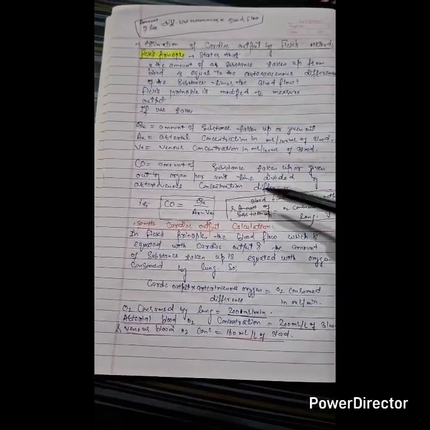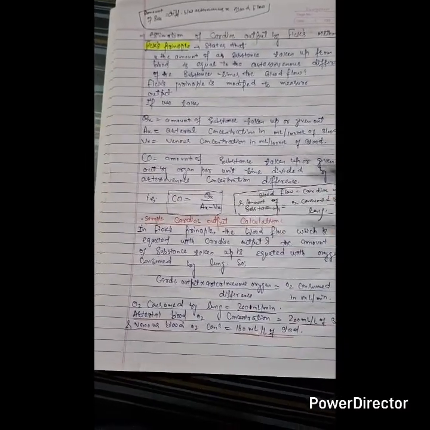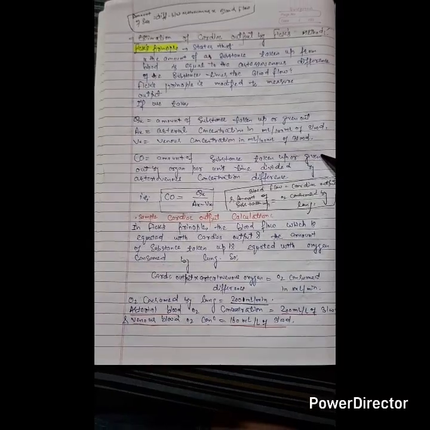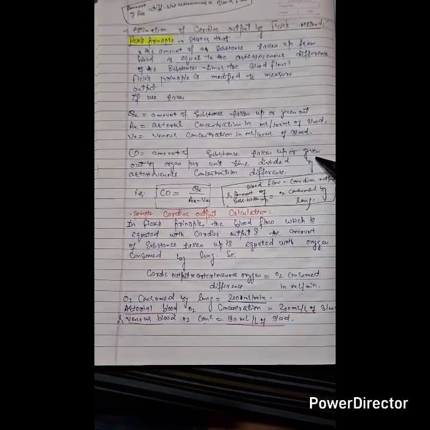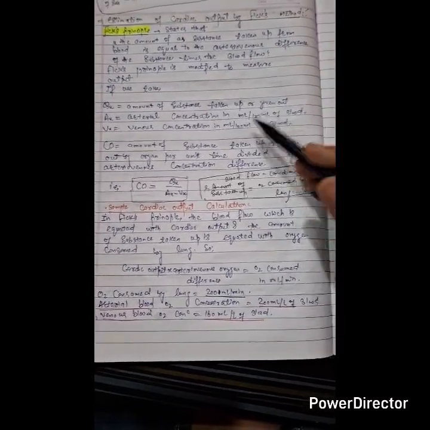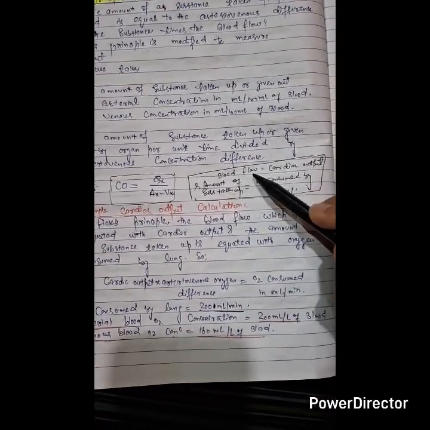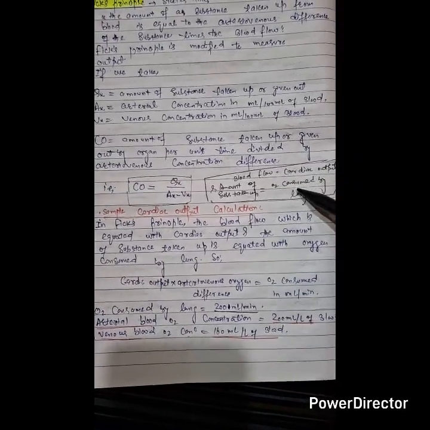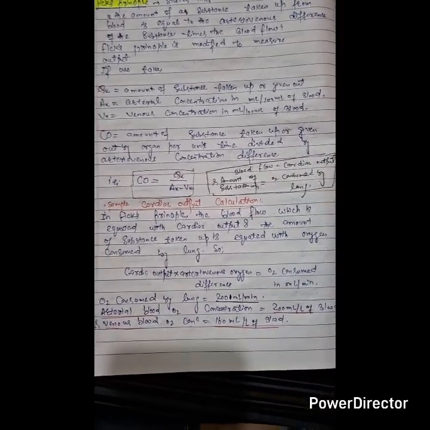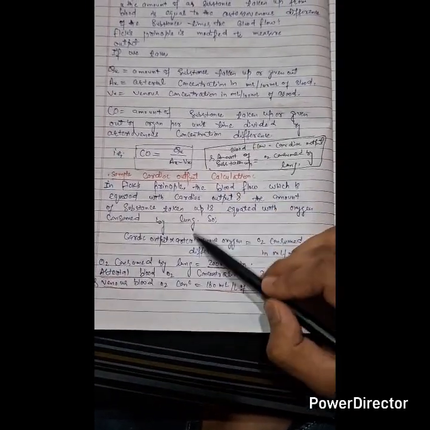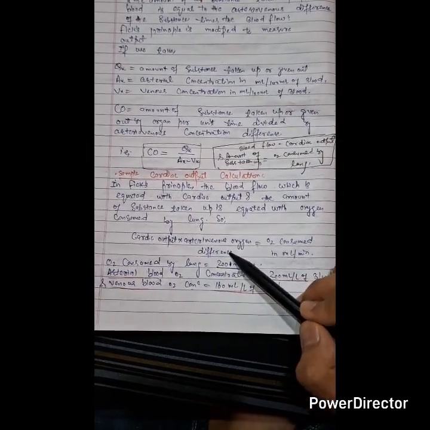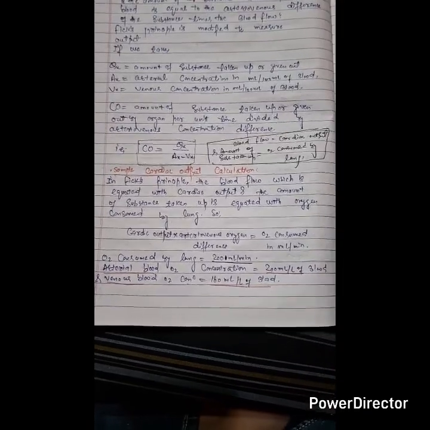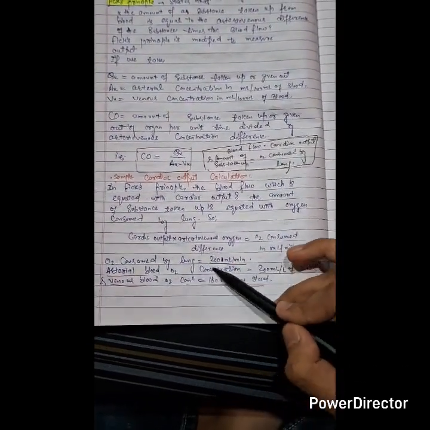So we will see how to calculate cardiac output in a sample calculation. In Fick's principle, the blood flow is equated with cardiac output and the amount of substance taken up is equated with oxygen consumed by the lung. This is a summary I have written here. So we use the formula: cardiac output times arteriovenous oxygen difference is equal to O2 consumed in ml per minute by the lung. O2 consumed by the lung is 200 ml per minute.